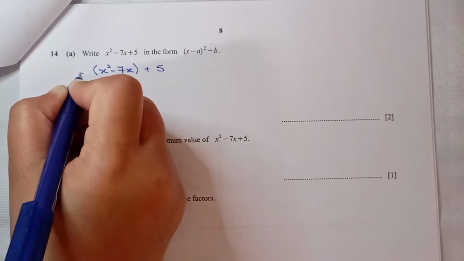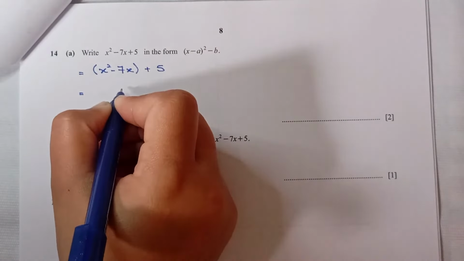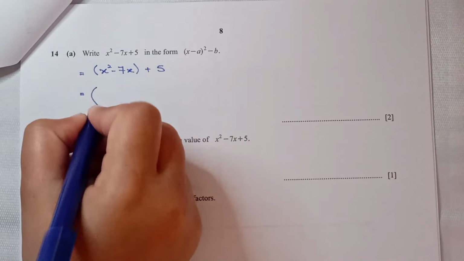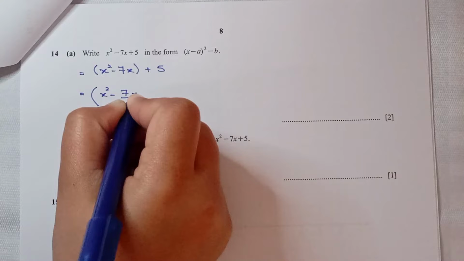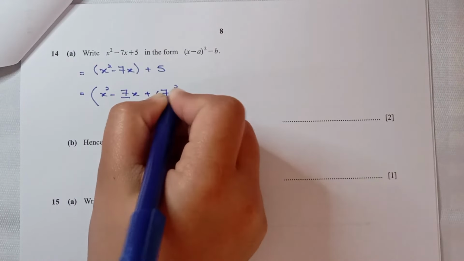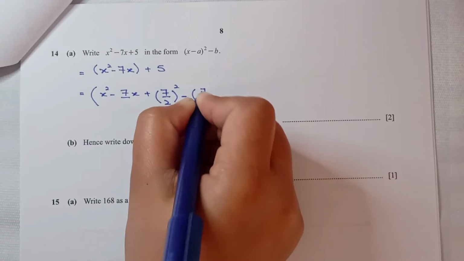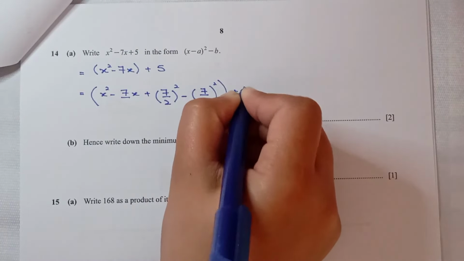This would be the first step. Now for the second step, we need to take 7, divide by 2 and square it. x squared minus 7x plus 7 by 2 whole squared, and minus 7 by 2 whole squared, right? And then plus 5 is outside.